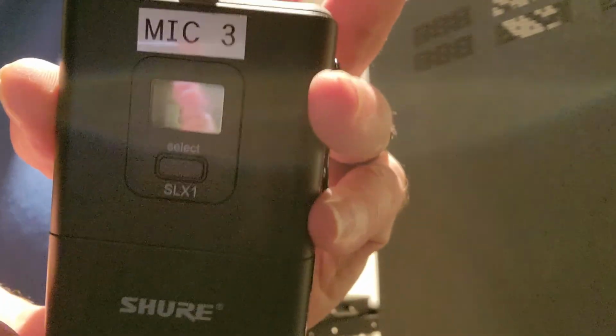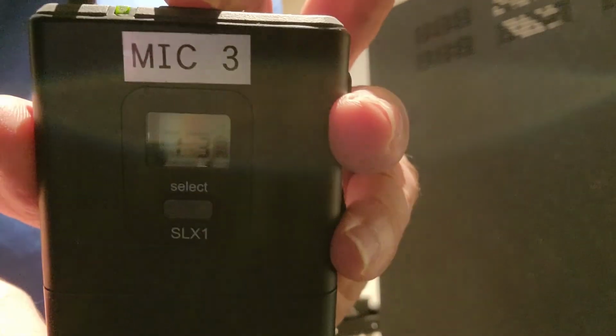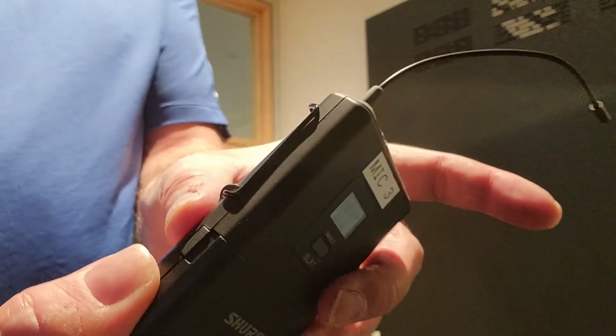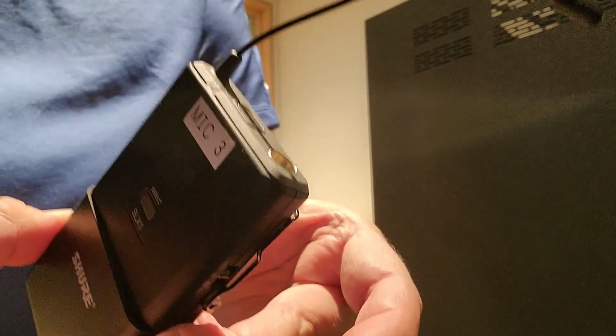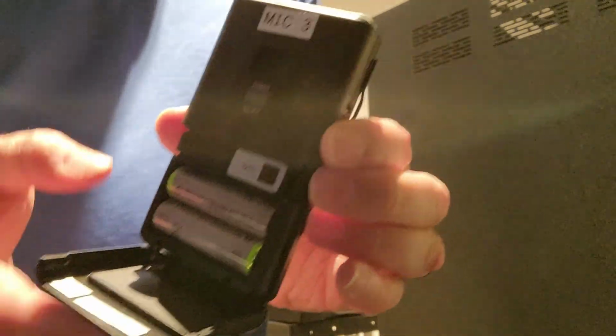Okay, and then there's no mute on these, so then you just press it again and hold to turn it off. Now to replace batteries, there's buttons on the side, each side, both sides, so you have to push those in and then pull this out. It's a little tricky, but not too bad. And then of course you replace the batteries here.